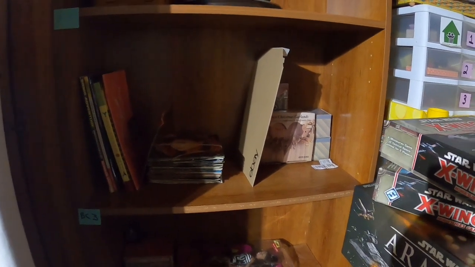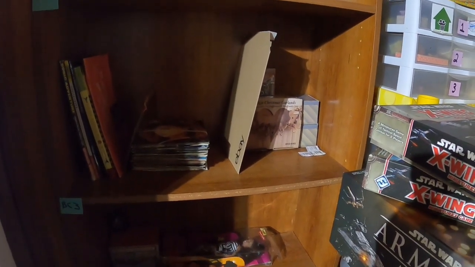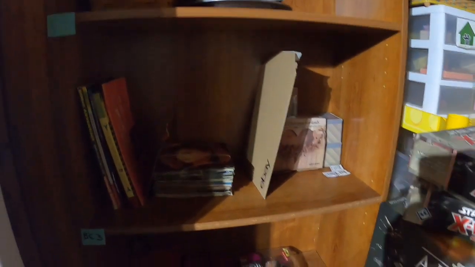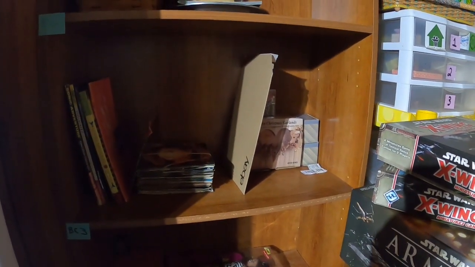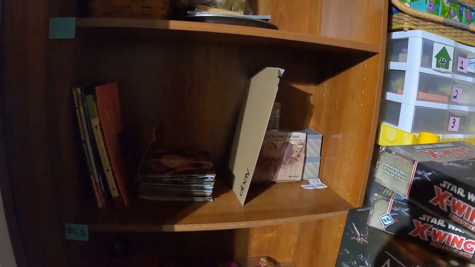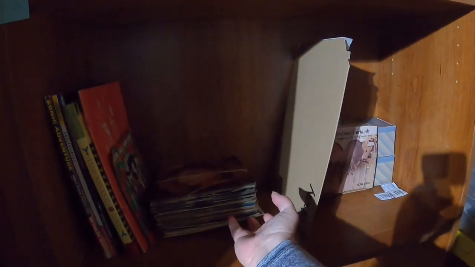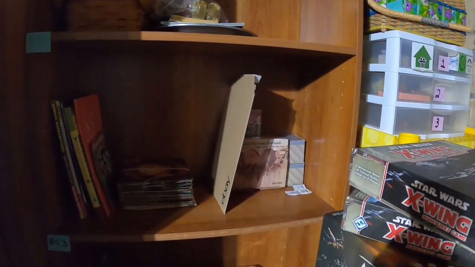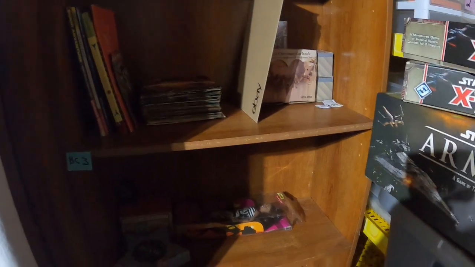Or I'm sorry, not the comics, the vinyl. I was getting too much vinyl because I was keeping it on this shelf, and I realized, no, I can't do that. I do have the 45s here, but these are much lighter. So that's why I had to move them to the rolling shelf.